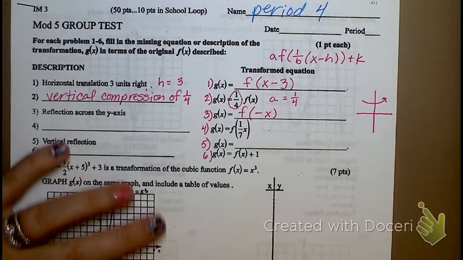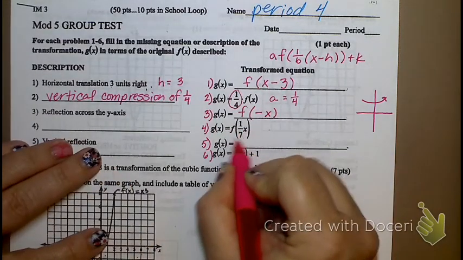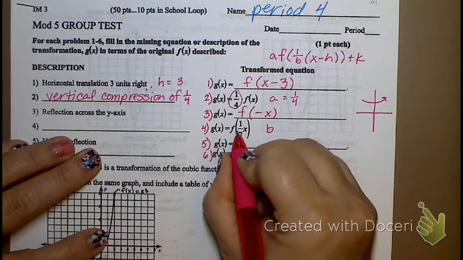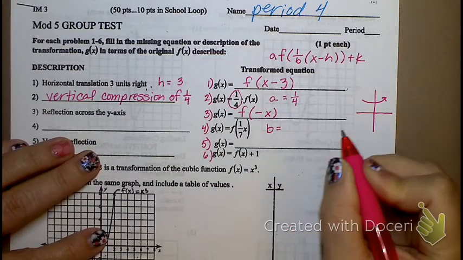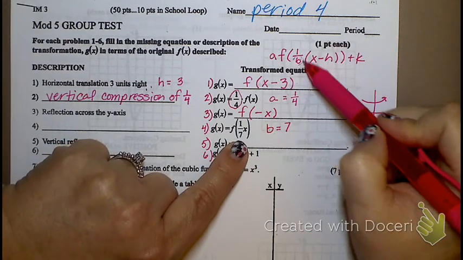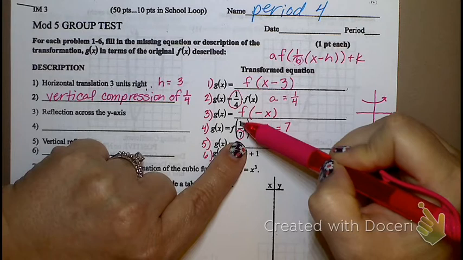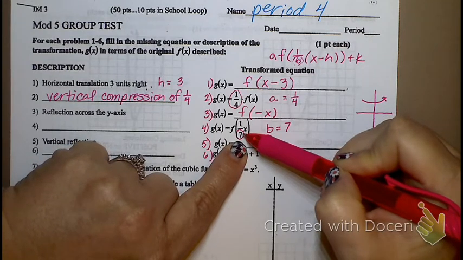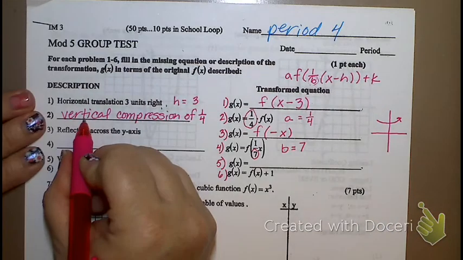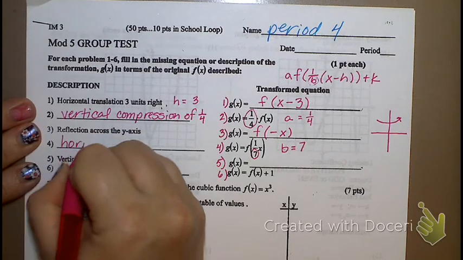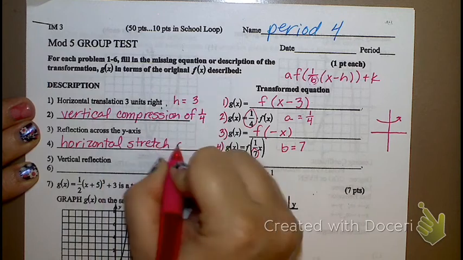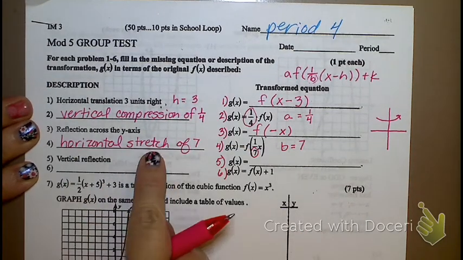Good answer. Number 4. What have we got going on here? What letter do they show me here? B. Because it's after the F, before the X. What is B here? 7. You have to be careful because it says 1/7, but B is only the denominator. So even though it looks like you have a compression of 1/7, you actually have a stretch of 7. What kind of a stretch? Vertical or horizontal? Horizontal. So again, direction, type, number.